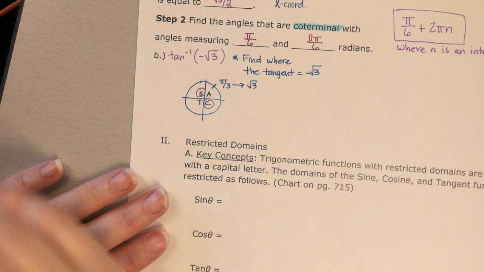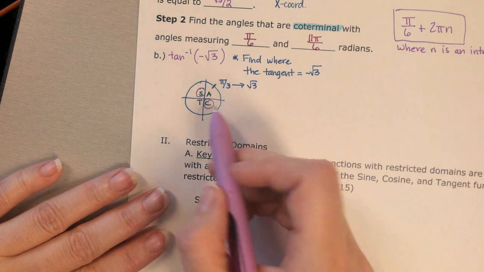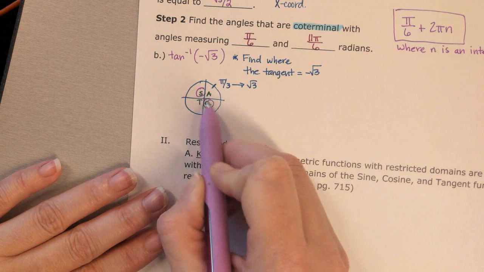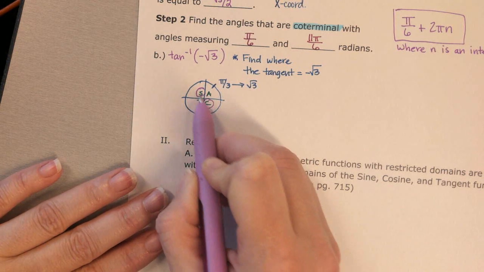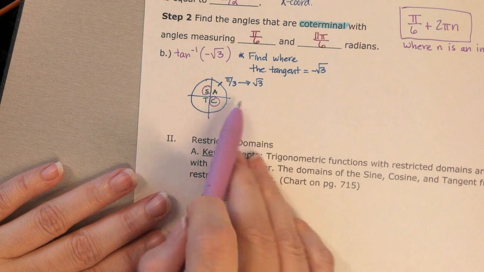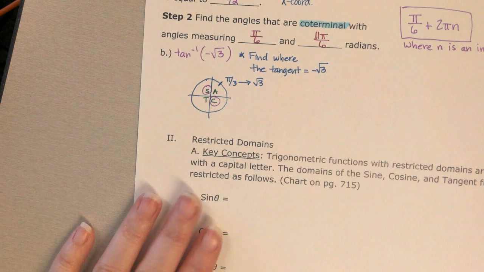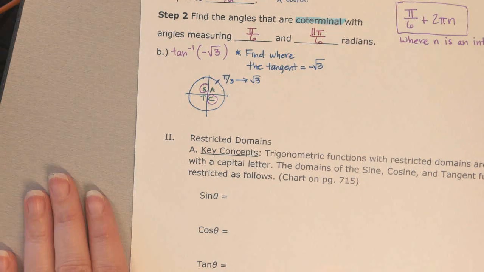Let that sink in for a second. So if you have all of your positive values in 1 and 3, that means your negative values are in 2 and 4. So if I have to find what they are, remember, you can just count using how we set up the unit circle.